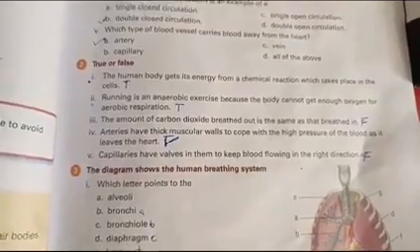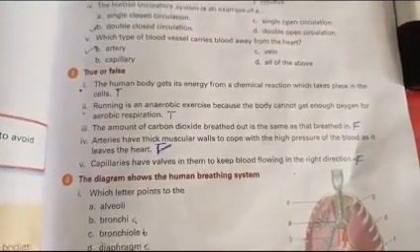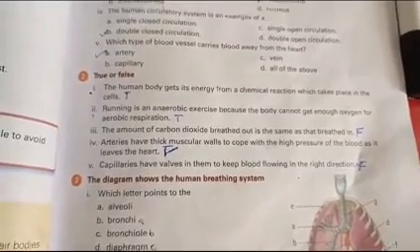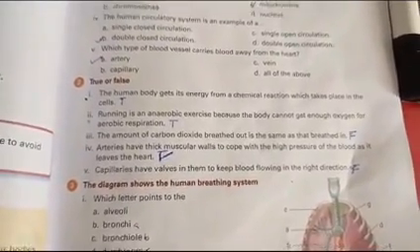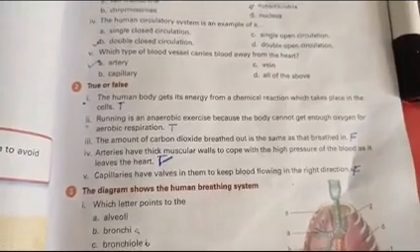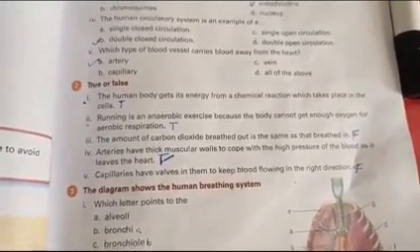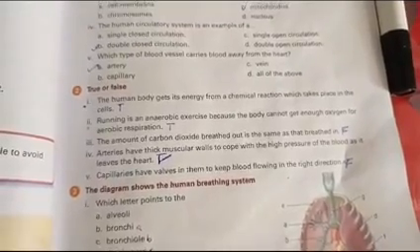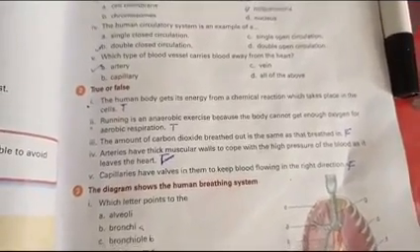Come to the true and false statements. You have to write T or F in front of each statement. Statement number 1. The human body gets energy from a chemical reaction which takes place in the cells. This chemical reaction is known as respiration. So this statement is true.